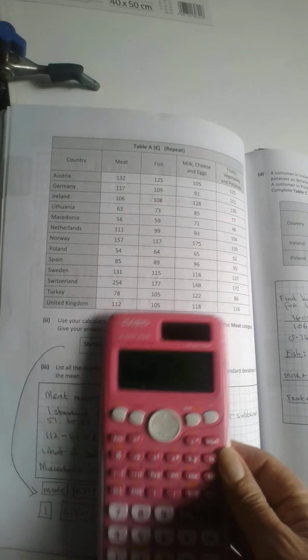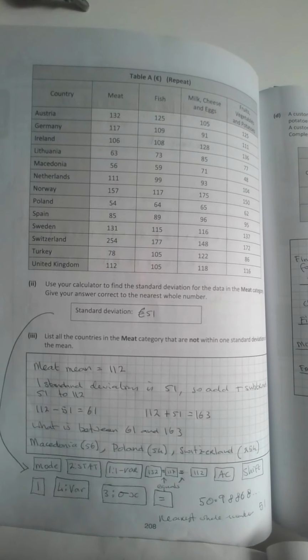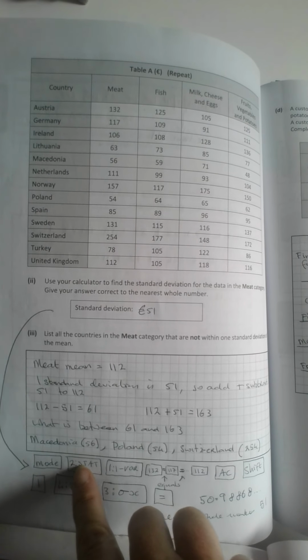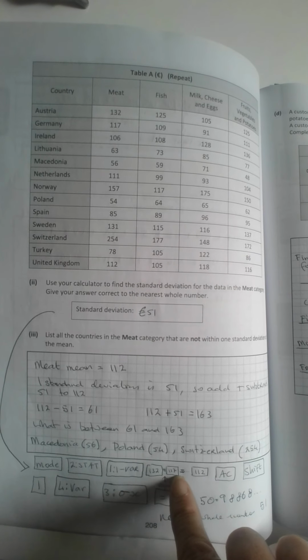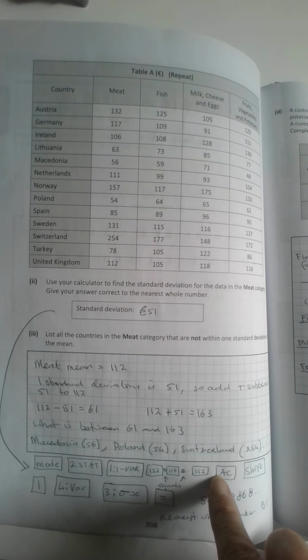Now I've got them all in. So mode, stats, one variable, put everything in. Once you've got everything in, the last one was 112.